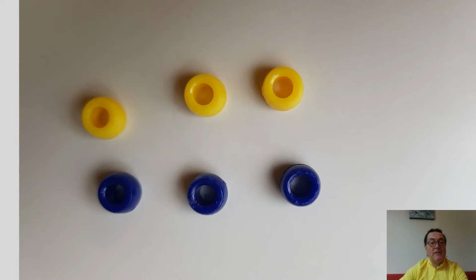Here we've got yellow beads and blue beads. If we count them, then we can see how many we have. We've got 1, 2, 3 yellow beads and 1, 2, 3 blue beads. We have 3 yellow beads and 3 blue beads. So we've got the same number. 3 is the same as 3. So we can say we have the same number of yellow beads as blue beads.